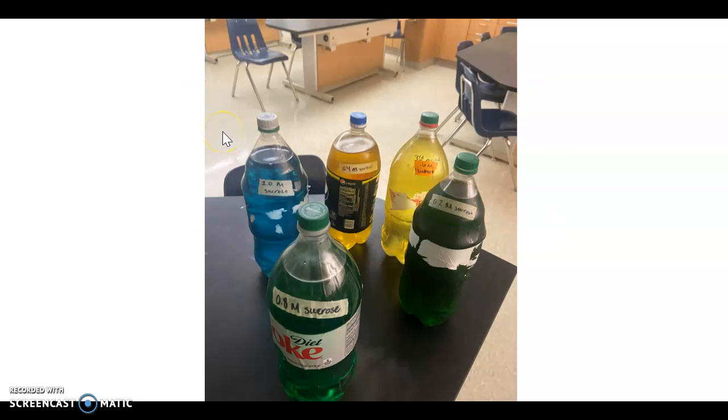So each group was assigned 2 different solutions. One was going to go on the interior of their dialysis bag, and the other was going to go on the exterior solution. That dialysis bag, you'll see in a minute, serves as a semi-permeable membrane, similar to the cell membrane, where it's allowing water to pass through, but blocking the solute's passage through the membrane.